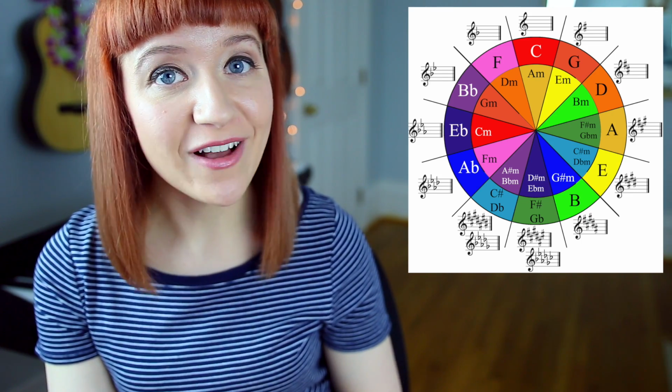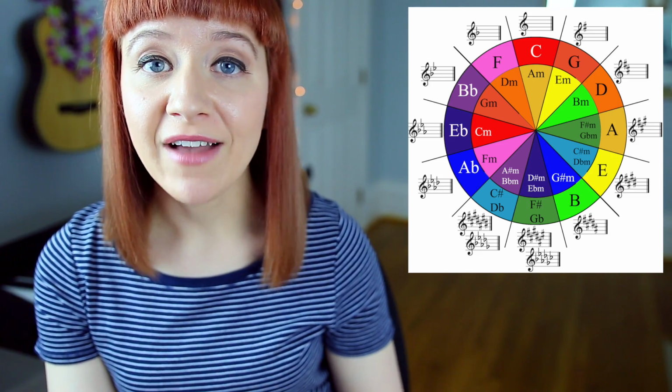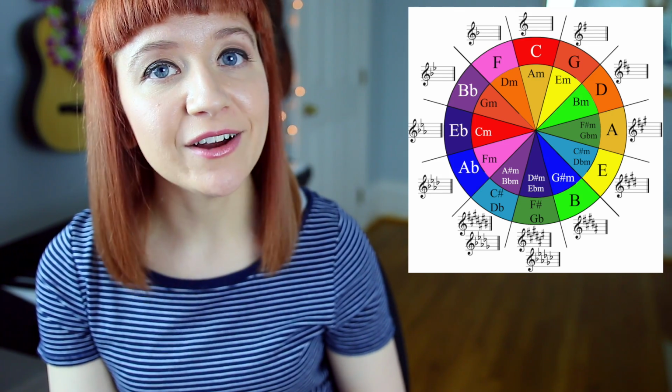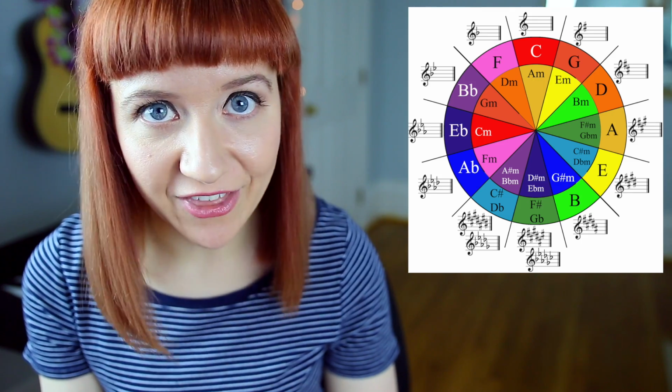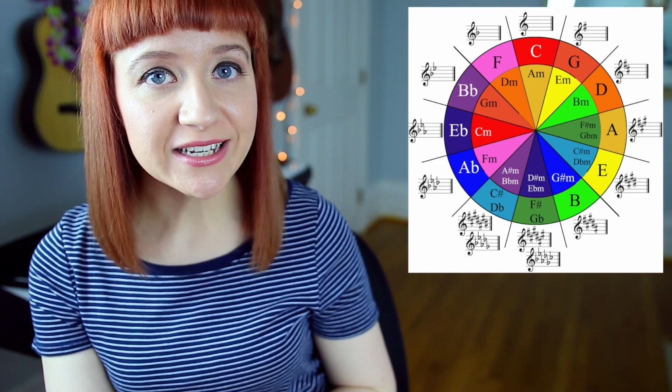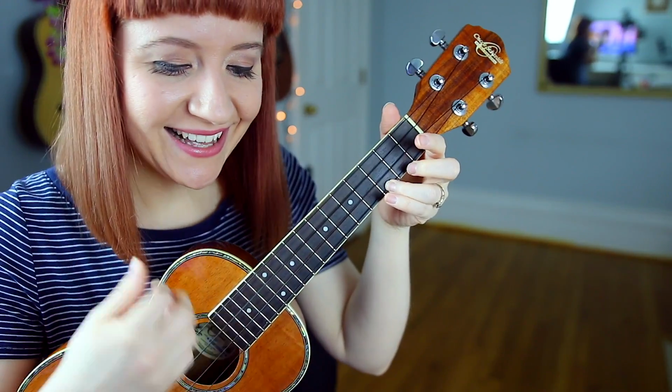Next, I'm going to find the relative minors of C, F, and G. The relative minor of C is A minor, the relative minor of F is D minor, and the relative minor of G is E minor. All 6 of these chords are going to sound great together. We have C, F, G, A minor, D minor, and E minor.